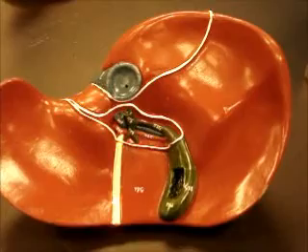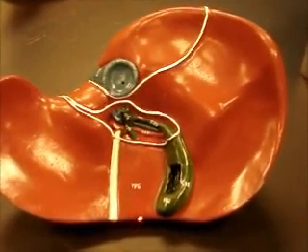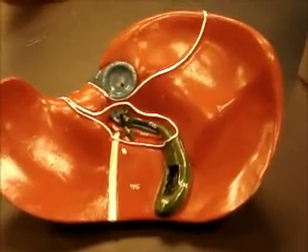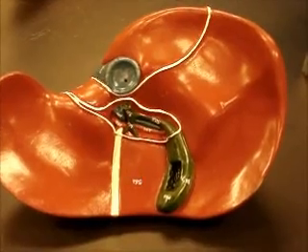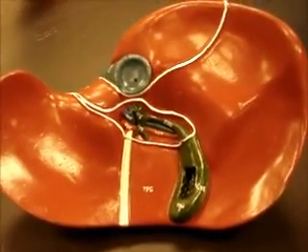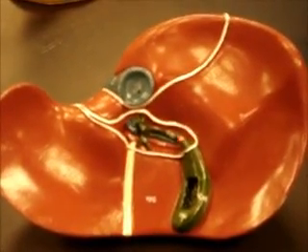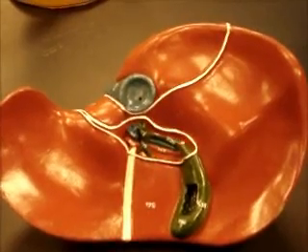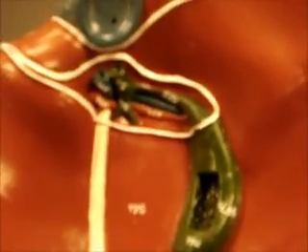This is that falciform ligament I was telling you about, this white line. Right here is the quadrate lobe because it's shaped like a square. This structure right here is the gallbladder. Coming out of the liver, going into the gallbladder, you can see a green tube. I don't know if you guys can see that very well on here.